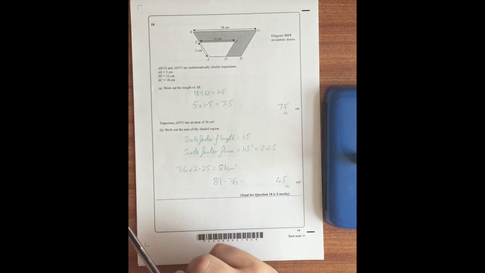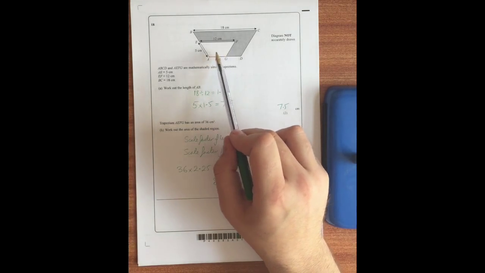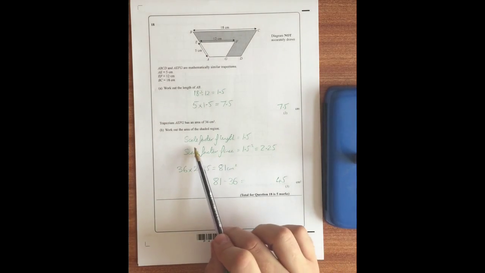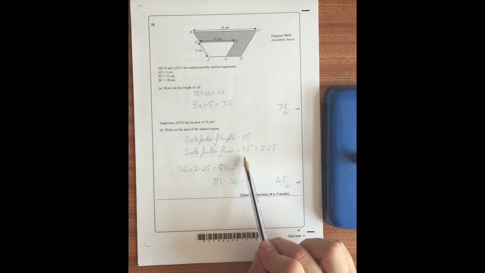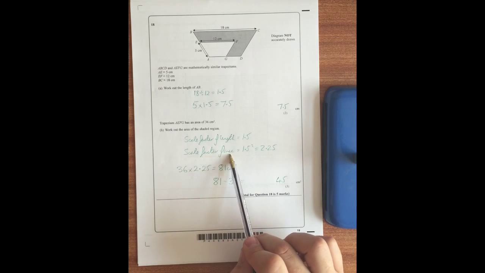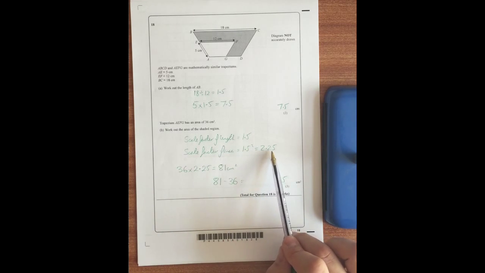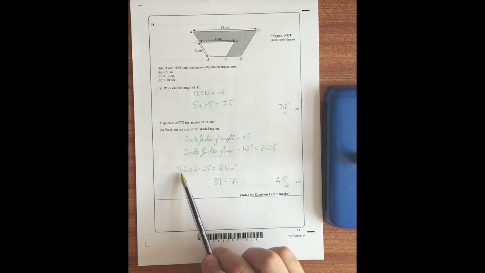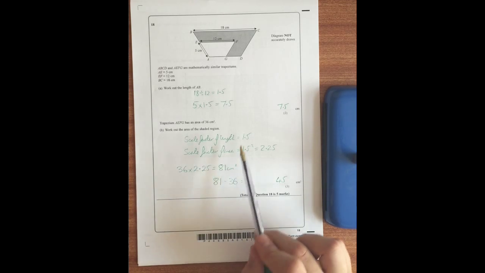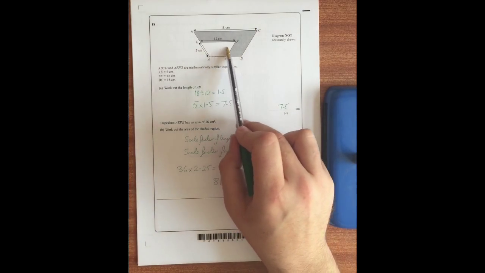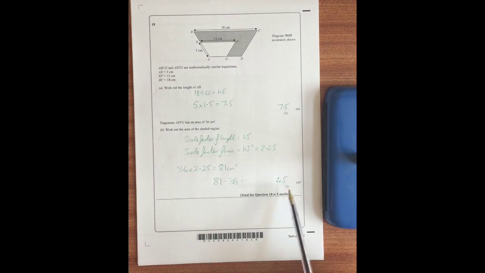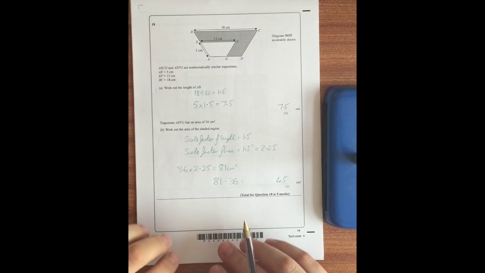AEFG has an area of 36 centimetres squared. Work out the area of the shaded region. So the smaller one is 36 centimetres squared. The scale factor for the length was 1.5. So if the scale factor of the length is 1.5, we need to square that to get the scale factor for the area. So 1.5 squared is 2.25. 36 times 2.25 is 81. So the entire thing will have an area of 81. But we need to take away the area of the smaller one to get the shaded section. So the answer will be 45.